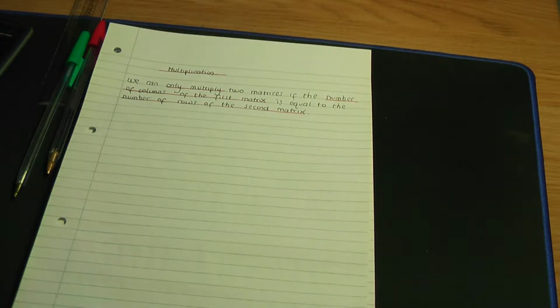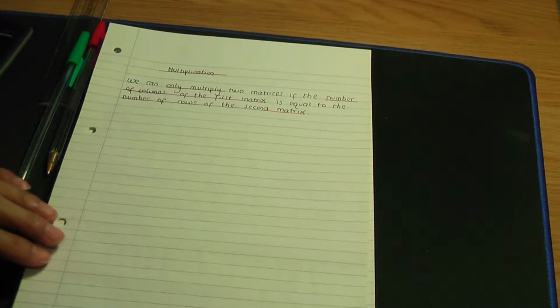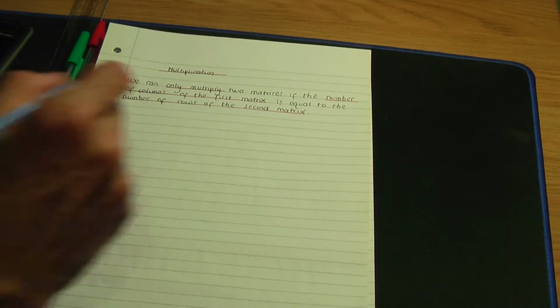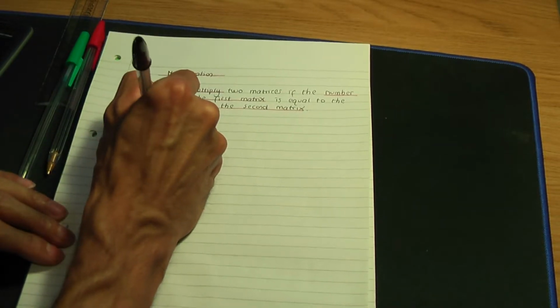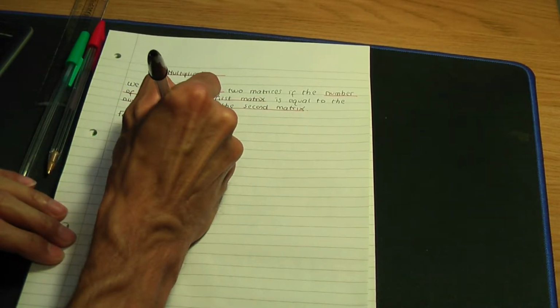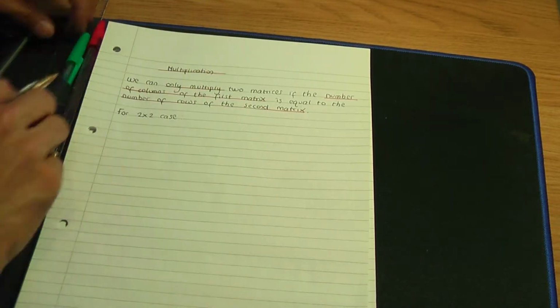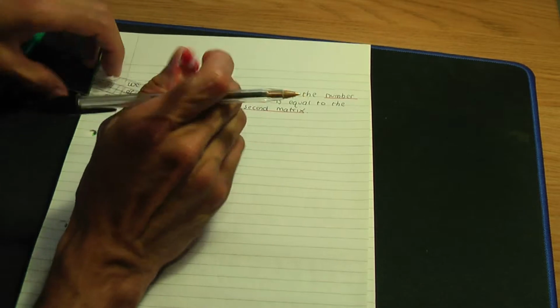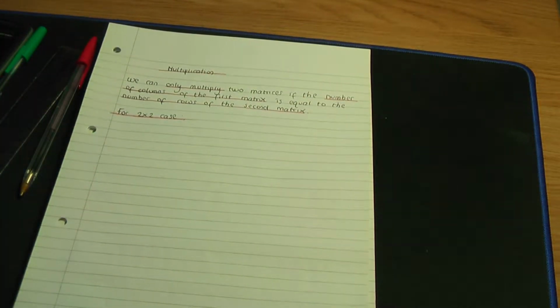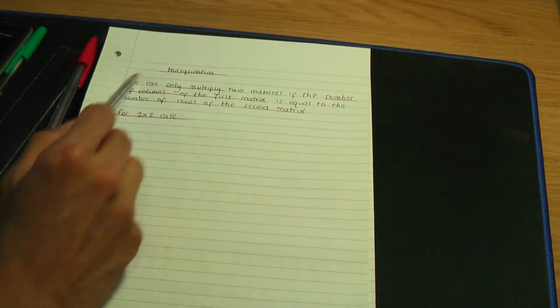Okay, so let me explain by means of a general example. So for example, in the 2 by 2 case, and you know, the rule holds if this condition is obeyed.